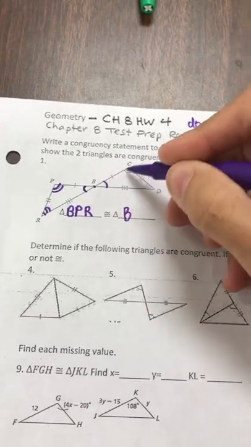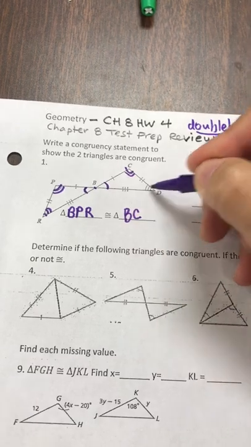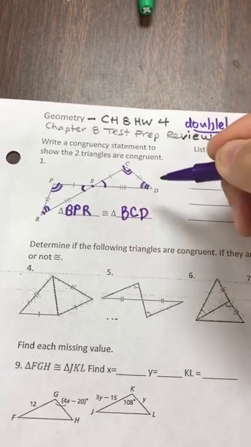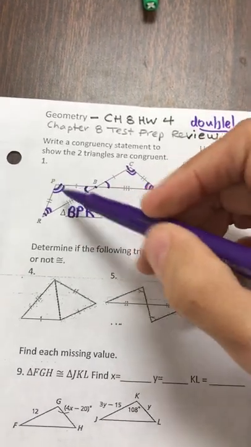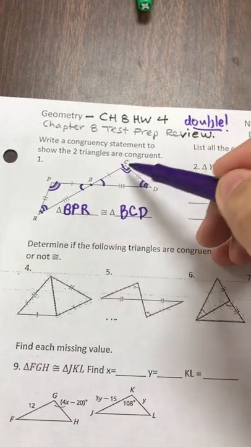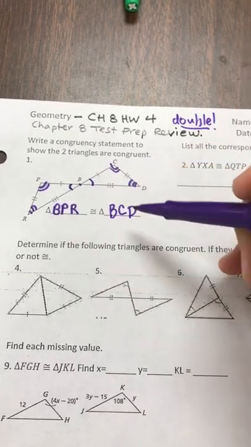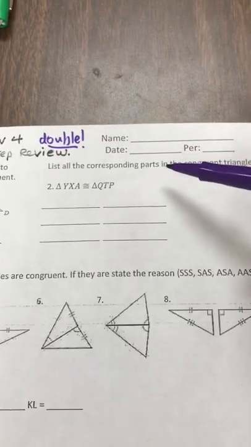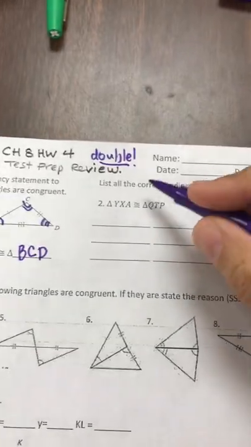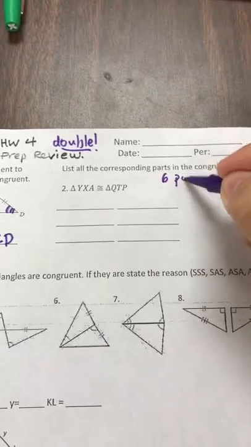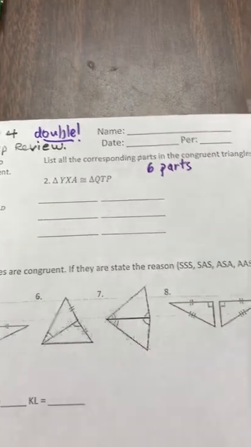B, C, D. Okay, now just to double check, see how P and C both have two necklaces? Those are congruent angles, so they should be in the same location, ordering. Good. Now, listing all, there are a total of 6 possible parts that would match.